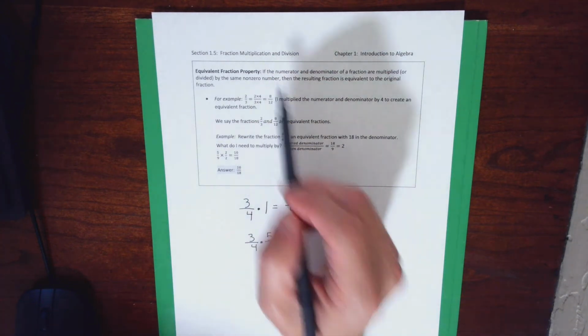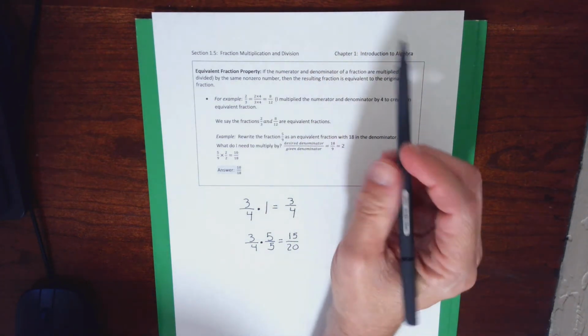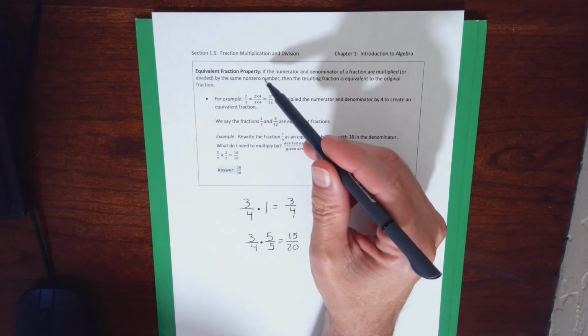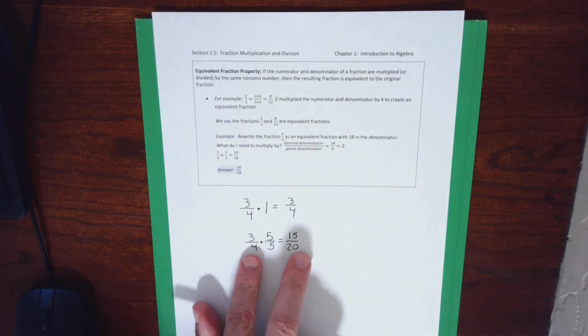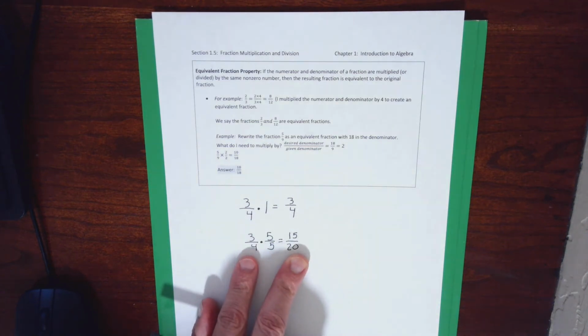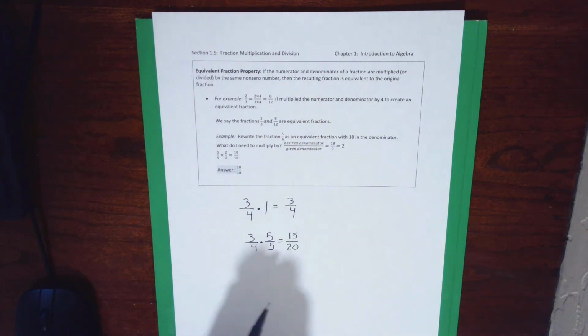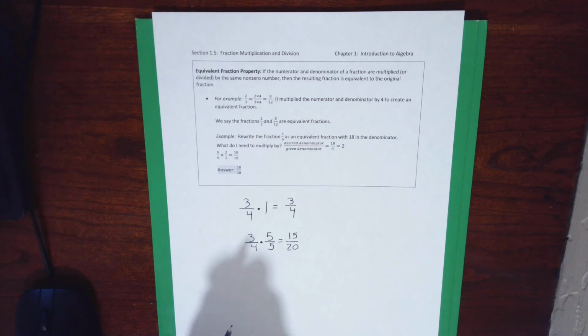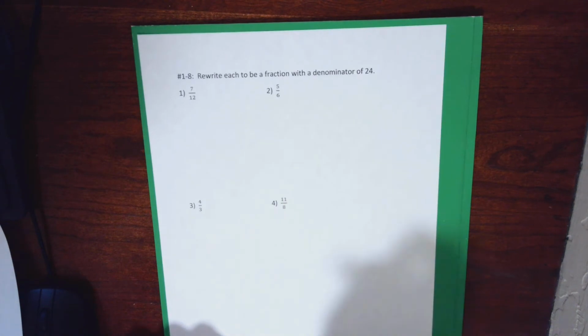So the equivalent fraction property just basically says if you multiply the numerator and the denominator of a fraction by the same non-zero number, the resulting fraction is equivalent. So that these two fractions, 3/4 and 15/20, are equivalent fractions. Super useful skill to be able to rewrite fractions into equivalent fractions when we're adding and subtracting fractions. And in this section, let me just get into this section real quickly, and then we'll talk about when that skill is going to be important.